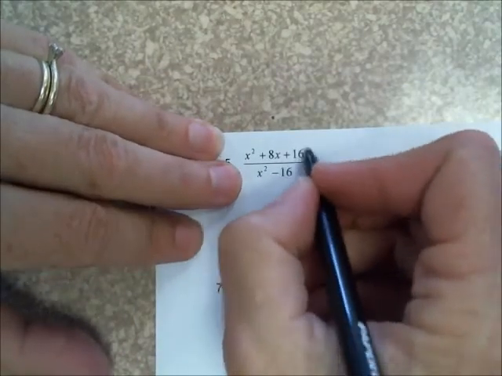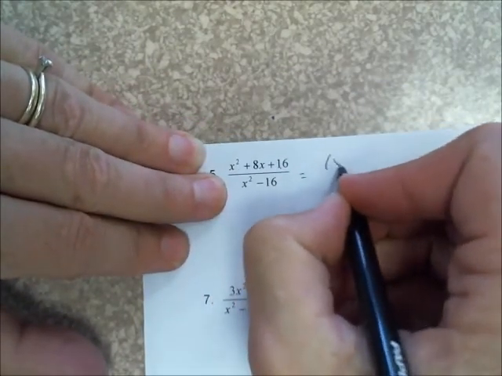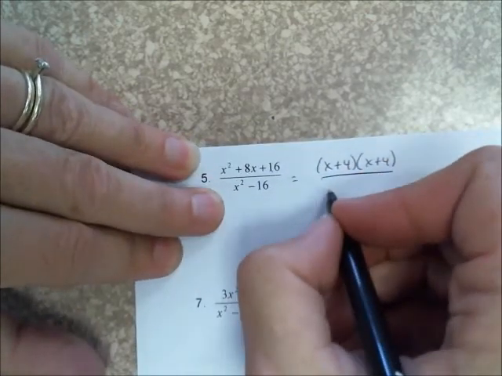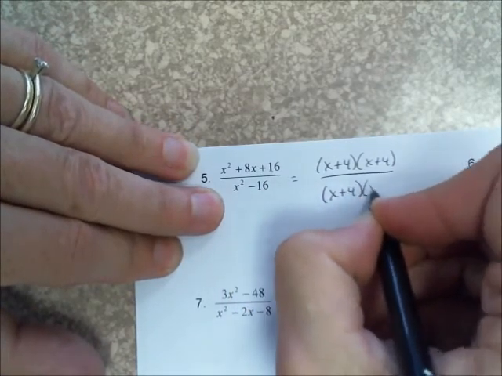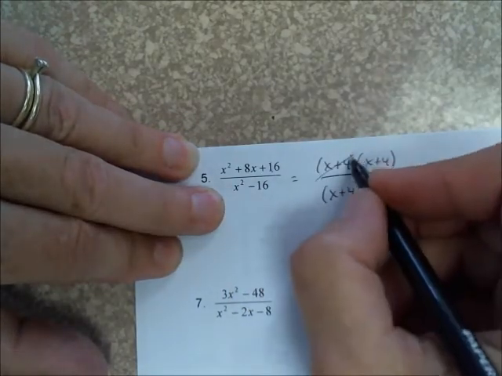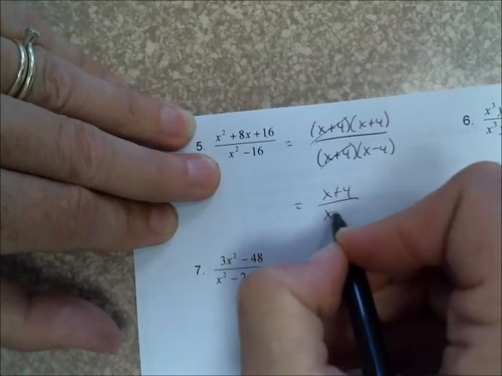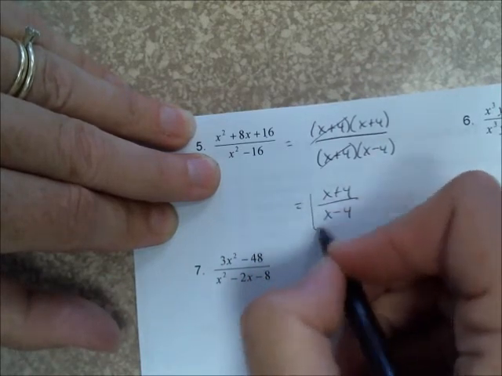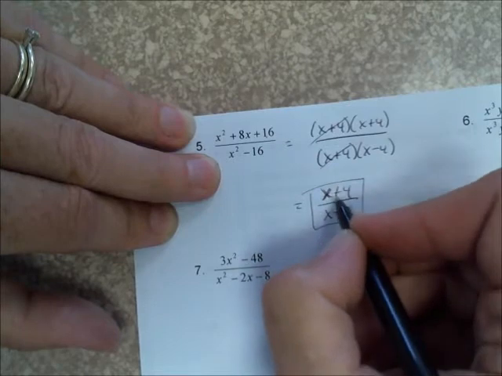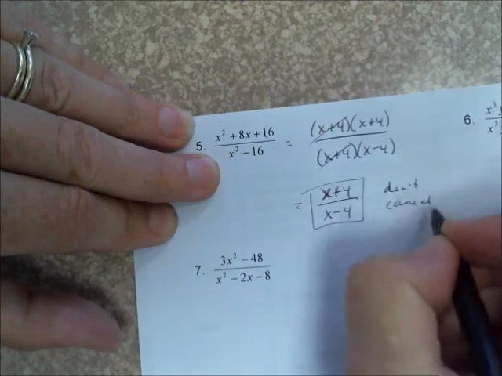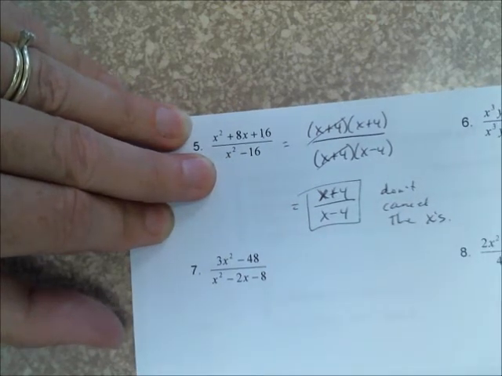Going on to page 2, we have some more examples that we can just factor. So the factors of 16 that add up to 8 are 4 and 4. And here's a DOTPS, difference of two perfect squares, x plus 4 times x minus 4. And now we have x plus 4's that are common, and what we're left with is x plus 4 on the top and x minus 4 on the bottom. Now that's the final answer because you cannot cancel those x's. They are terms, not factors. Don't cancel the x's, please.